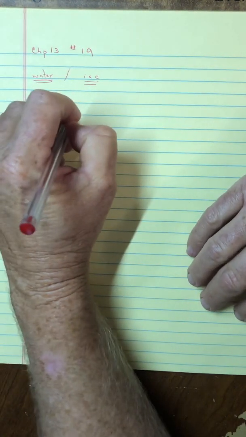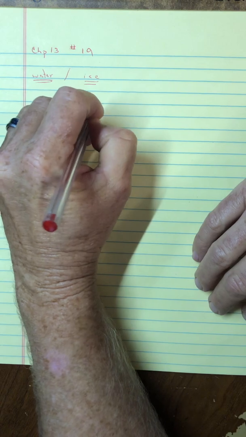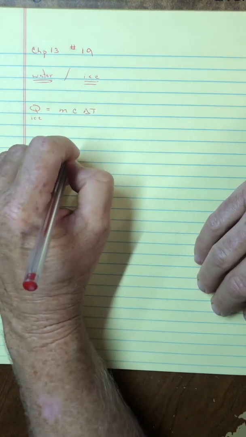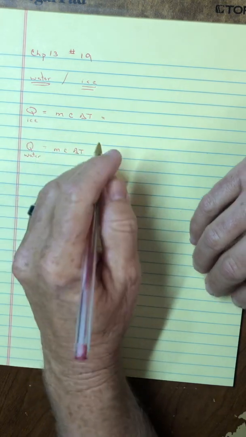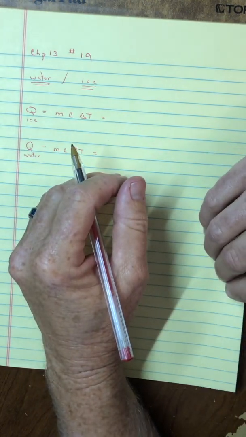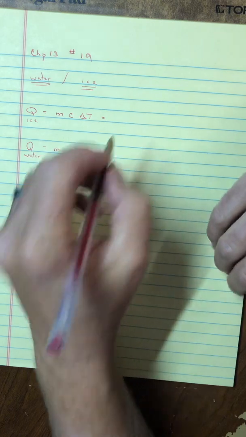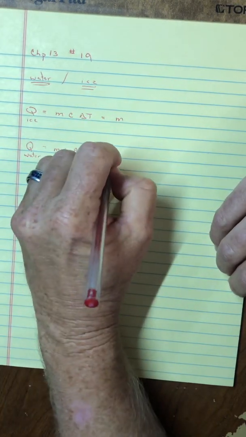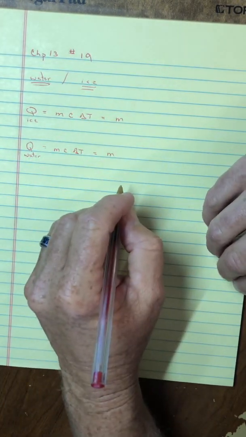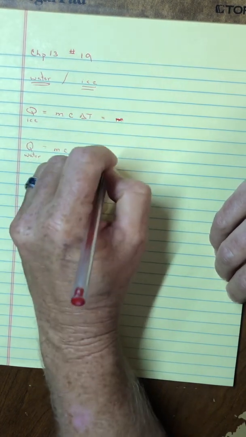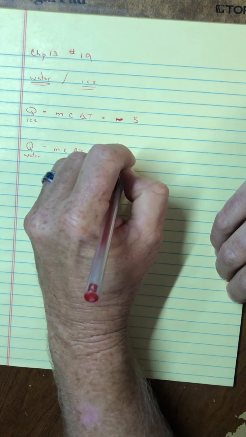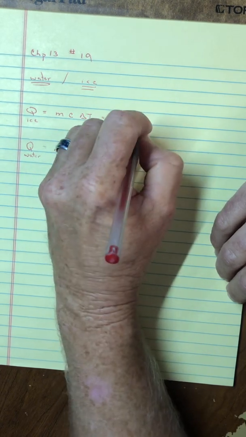you would be changing their temperature, so we would calculate it as MC delta T. But as you put in your numbers here, and they don't really say what the mass is, so I'll just put a variable M there. Oh, yeah, they do. I'm sorry, they say 5 grams. All right, so we may even make it easier. So we have the same amount of mass, 5 grams.